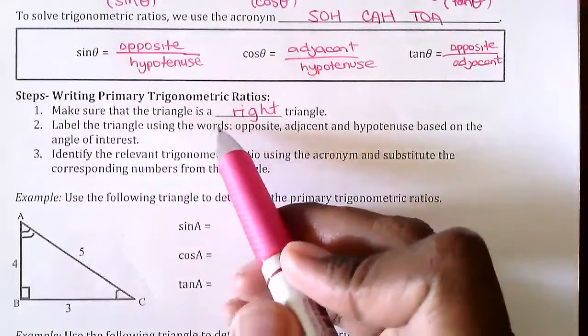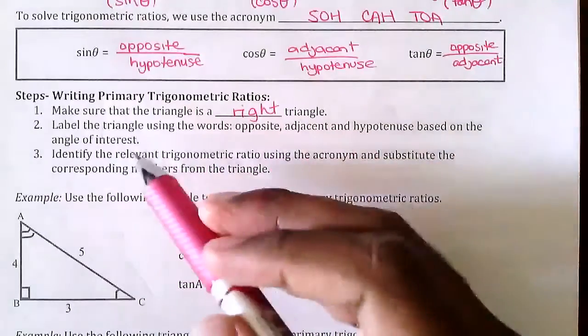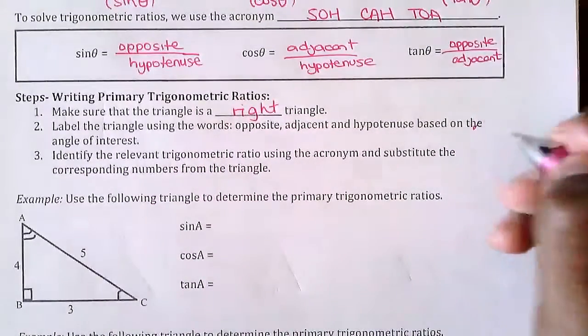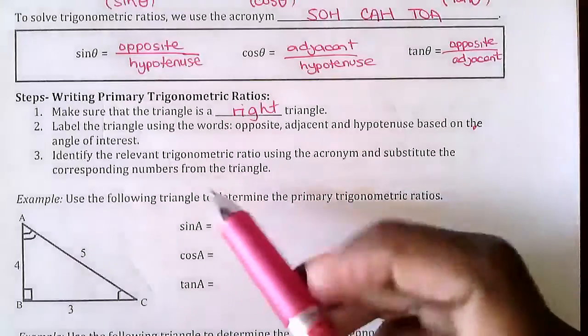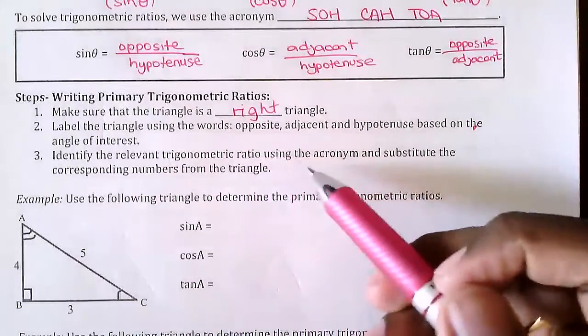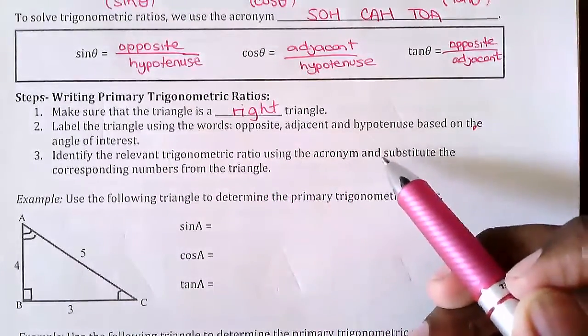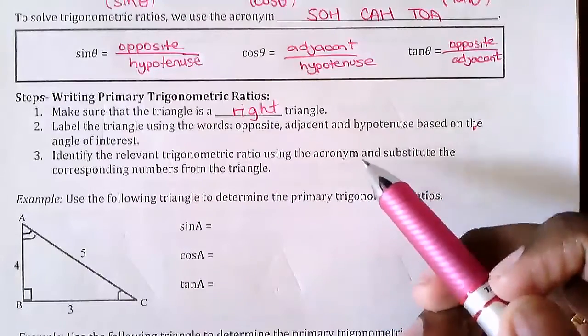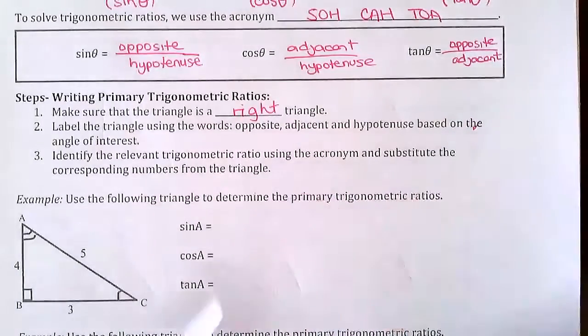Label the triangle using the words opposite, adjacent, and hypotenuse based on the angle of interest. So this is what we learned how to do last class. And identify the relevant trigonometric ratio using the acronym and substitute the corresponding numbers from the triangle.